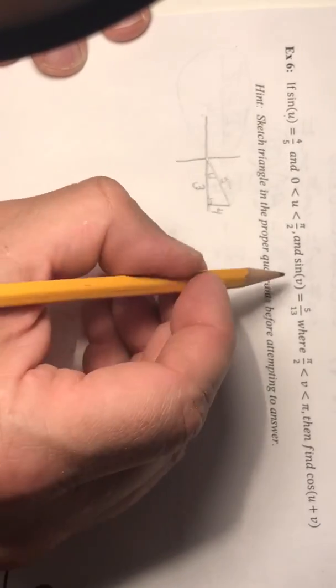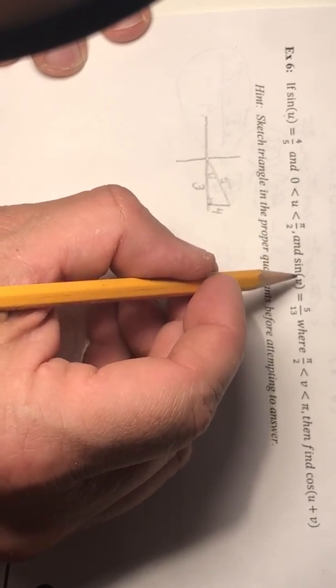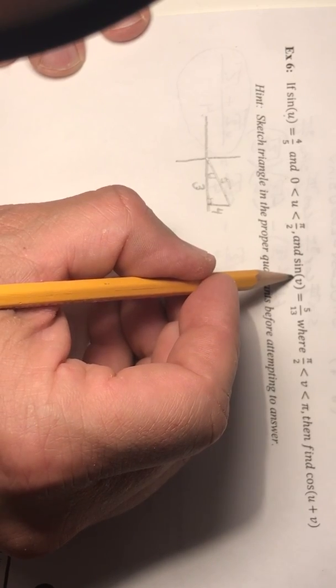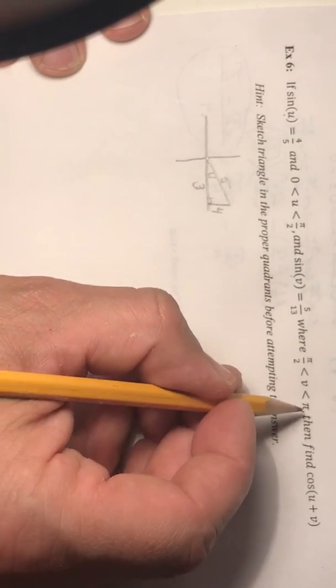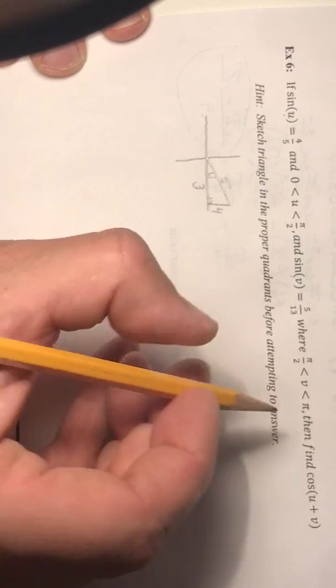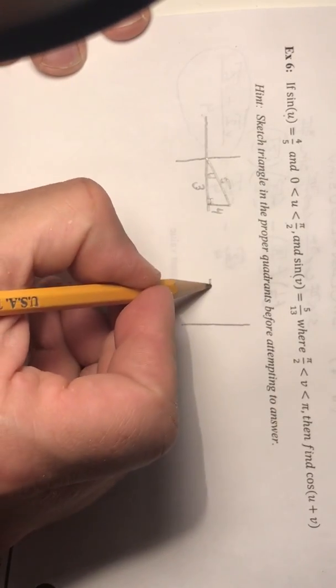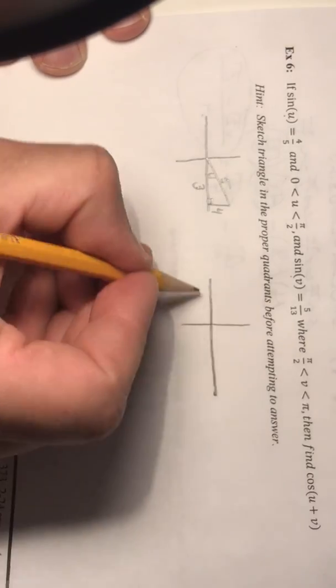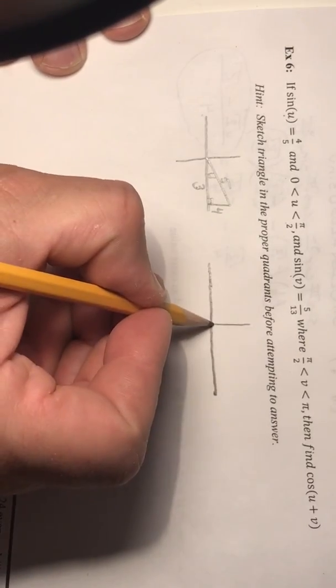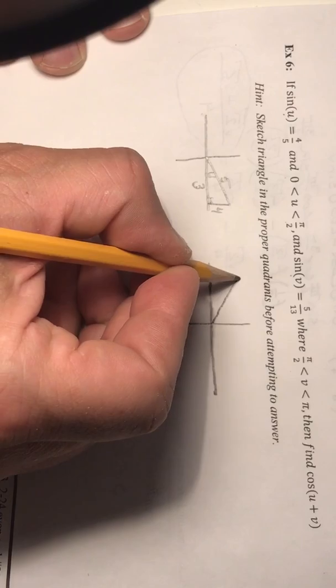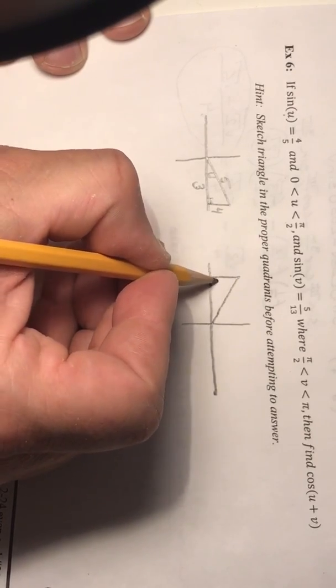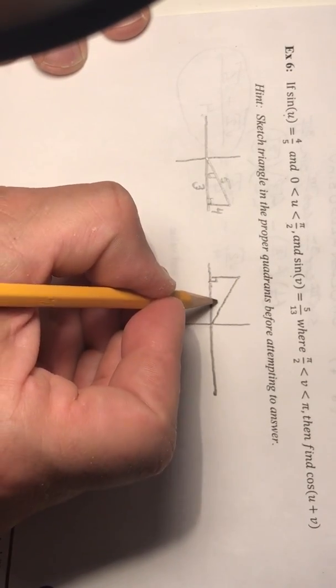All right, so then they give us more information. Another angle, which is v, goes from pi halves to pi, so then we're talking quadrant 2. I'm going to draw a completely separate picture here in quadrant 2. Drop the 90, and this is angle v.